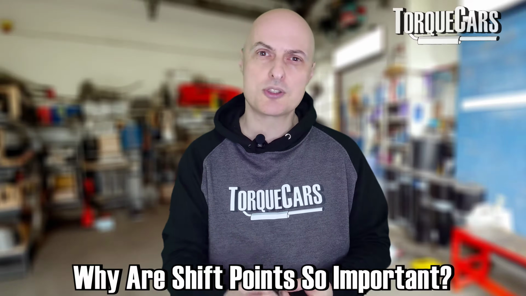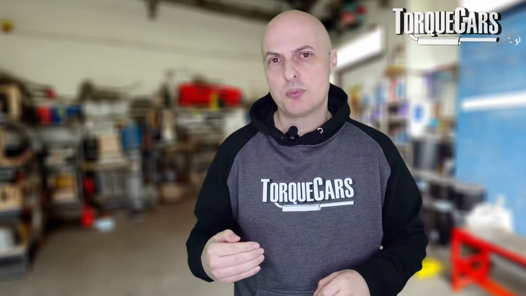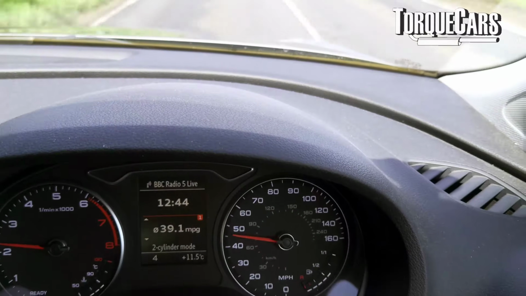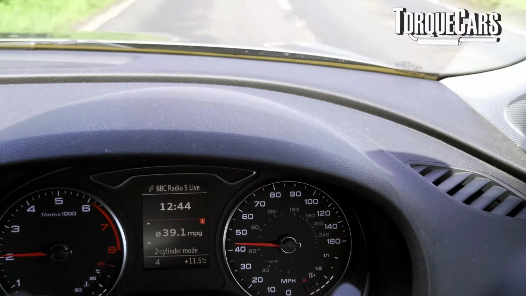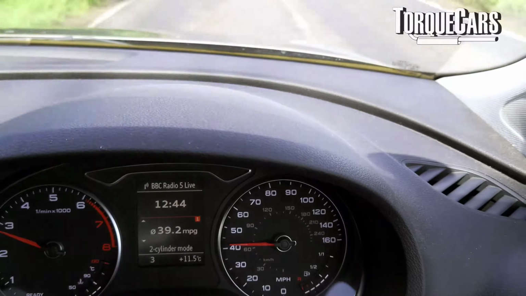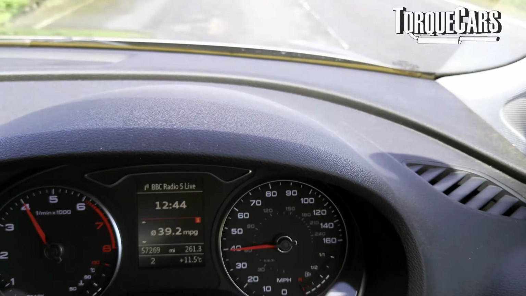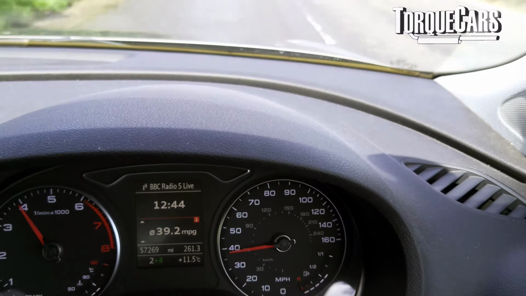Why is the shift point so important? Well, you notice that when you change down a gear, the RPMs increase. When you go up a gear, the RPMs decrease. That is a factor of gearing. The engine needs to be doing a lower speed because of the adjustment you've made to the gearing within the gearbox or the transmission itself.